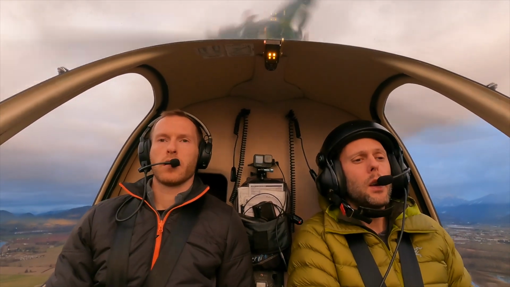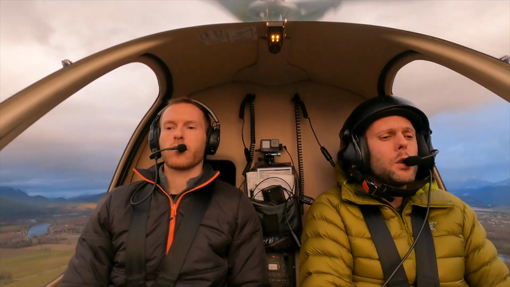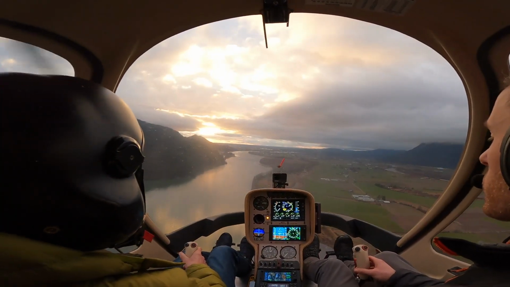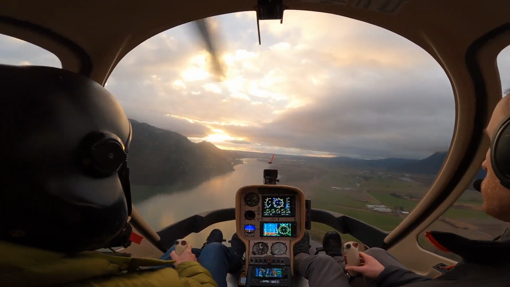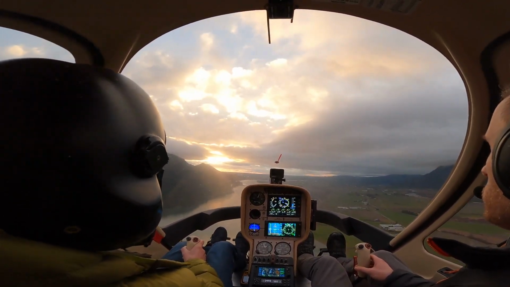So I'll do a quick demo here with you. Kind of a fun exercise. We're gonna do an engine failure in 3, 2, 1. Failure. So we're gonna pretend our only spot is that field right ahead of us there. What we're gonna do right away is slow it down, because we're gonna overshoot it quite a ways otherwise.